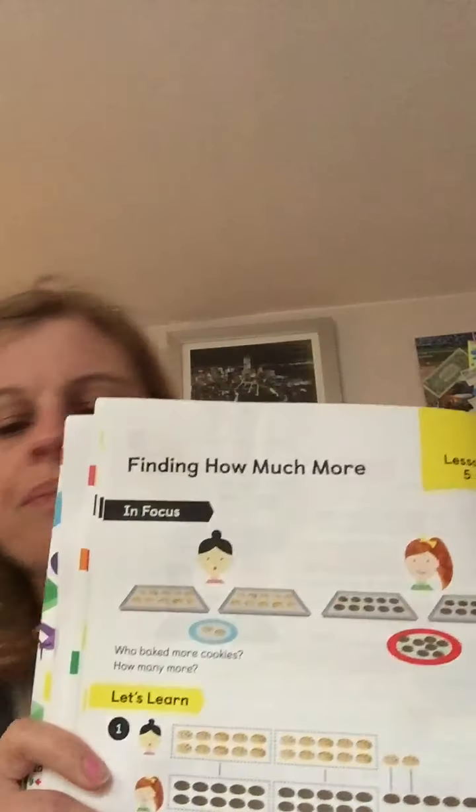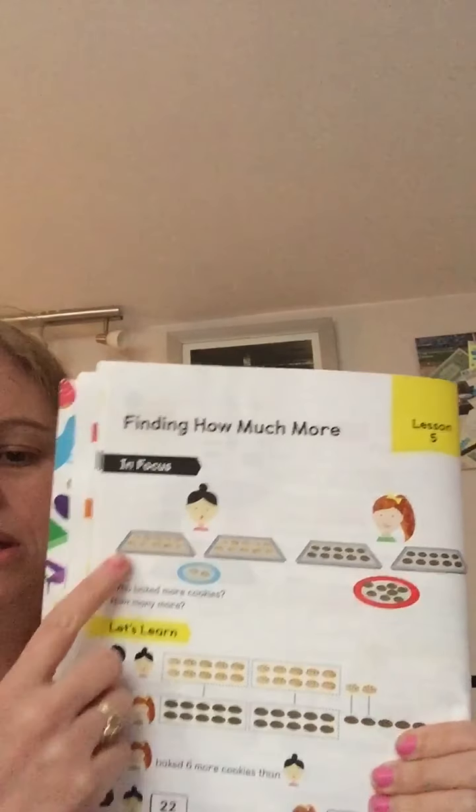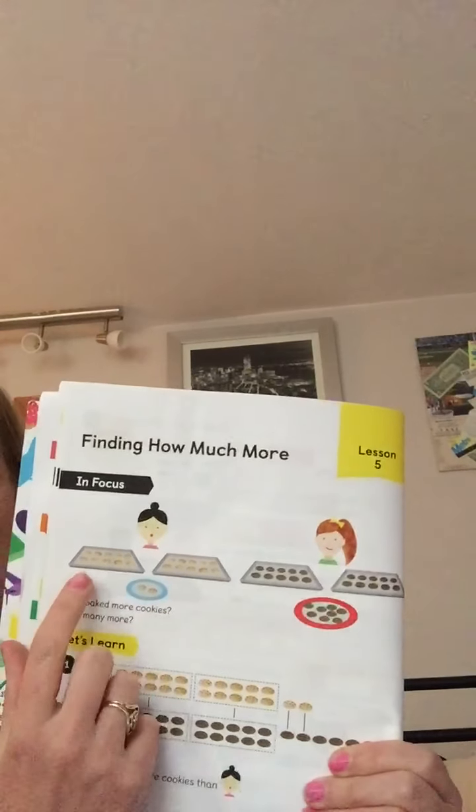Okay, year 1 children. We're going to be doing the same sort of thing, thinking about ordering, finding out whether numbers are greater or fewer. But we're going to be thinking about how many more have you got. So let me show you the first bit of this page here. We have got 2 children and they have got some cookies. Now I'm going to give you a clue because you might not be able to see so well. I'm going to tell you that the trays of cookies have got 10 on them. So if there's a tray of cookies, they've got 10.